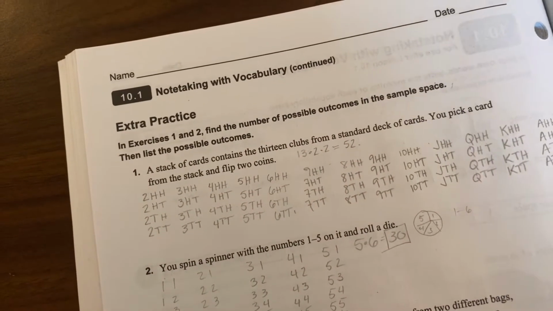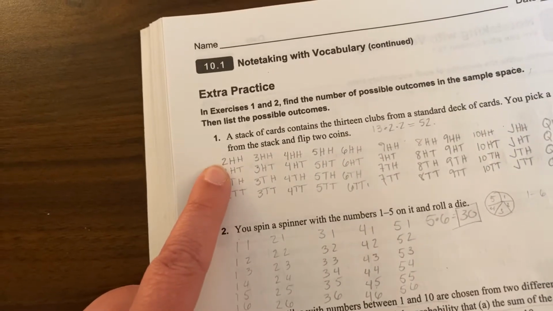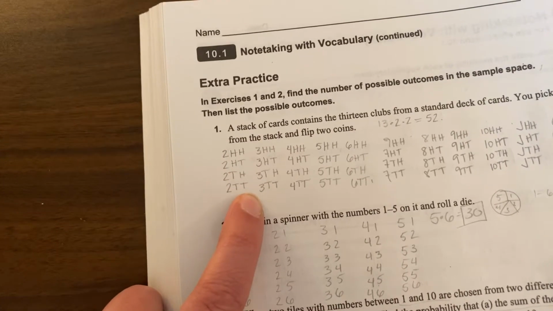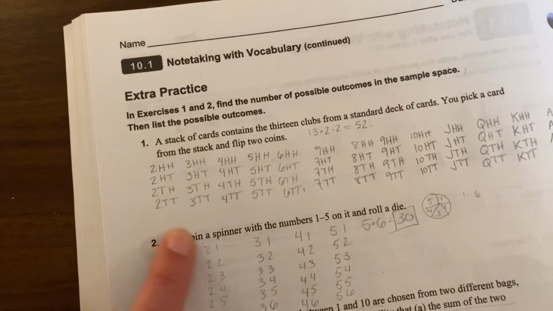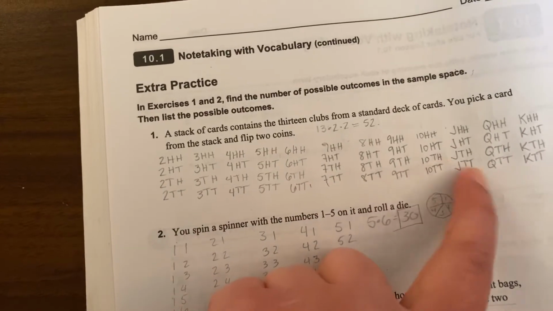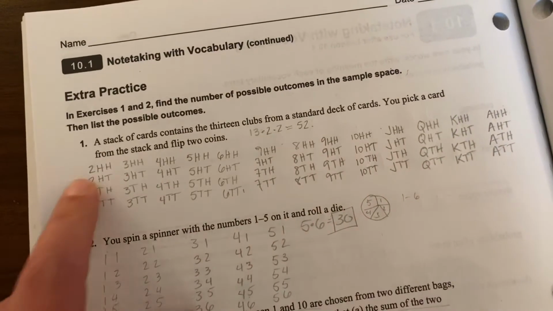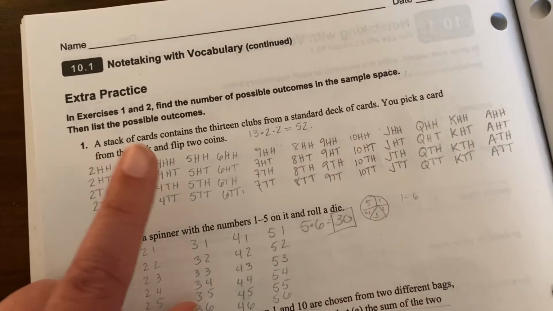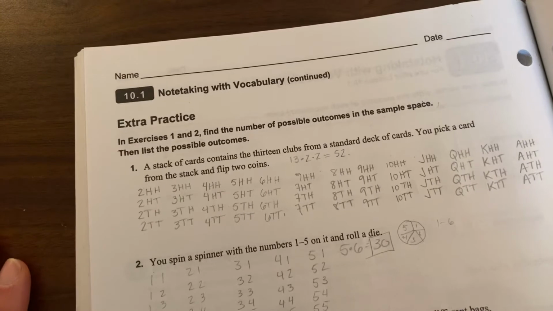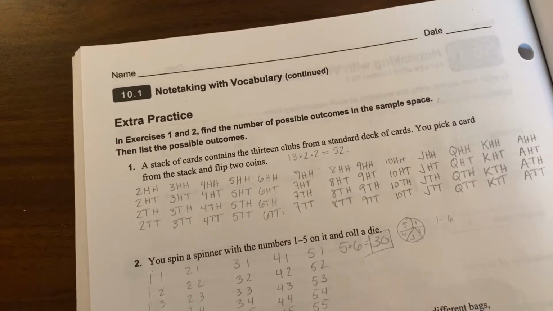And they want you to list all possible outcomes. So you can see here I have 2 heads, 2 heads tails, 2 tails heads, 2 tails tails. And then I have continued that for if you draw a 3, a 4, a 5, 6, 7, 8, 9, 10, jack, queen, king, or an ace, right? So those are the cards followed by the first coin and then the second coin. And so there's 52 options. And I'm not going to read all of those right now, but you can see that that's what we're looking for when we ask for a sample space.